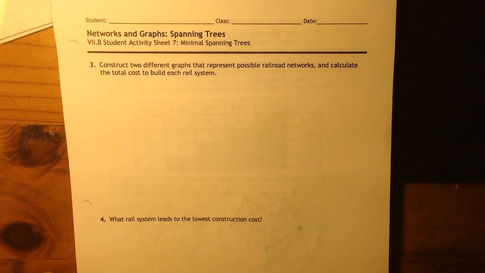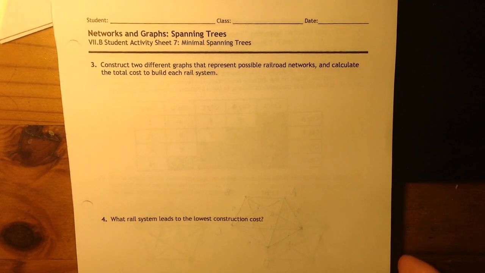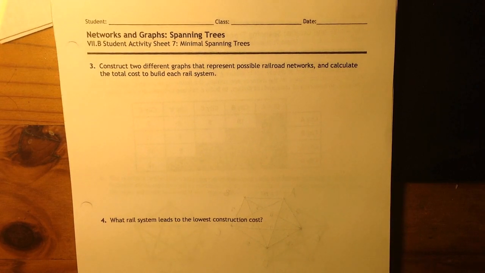So now number 3 says construct 2 different graphs that represent possible railroad networks, calculate the total cost to build each rail system. So get 2 graphs, see what the weight is. We want to minimize that weight as much as possible. Okay, so pause the video, let you do that.